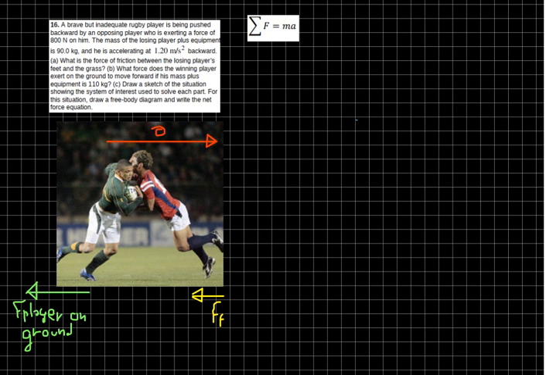It's going to be a little bit complicated, and to make things easier, I'm going to use Newton's third law of motion. That means that the force that the winning player is exerting on the ground is the same force that the ground is exerting on him, but in the opposite direction. I'm going to call it F, the force of the ground on the player, FGOP for short.